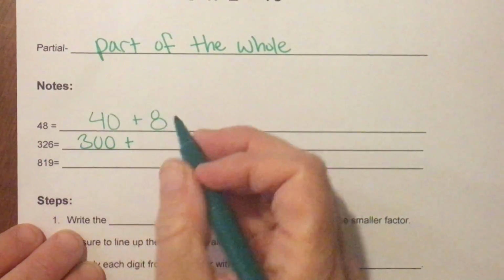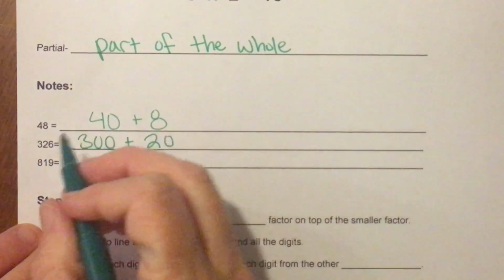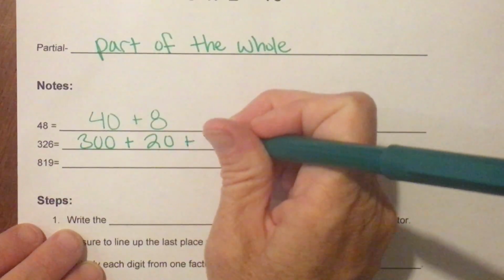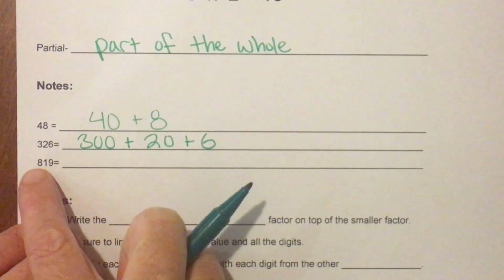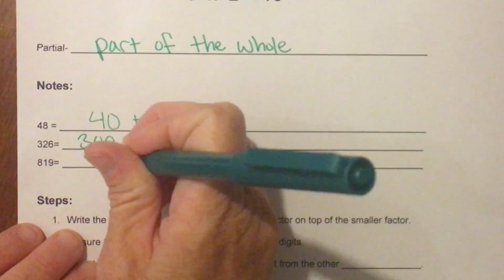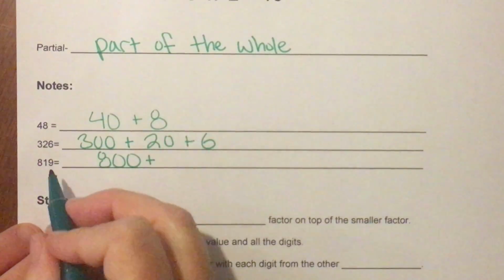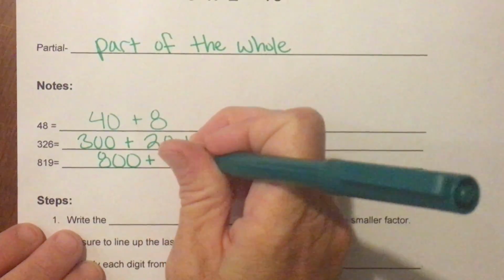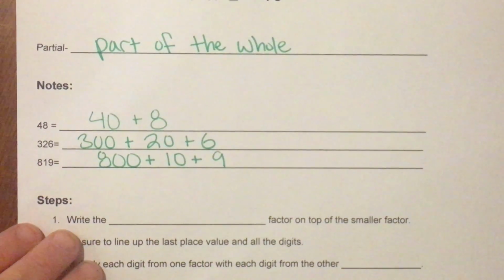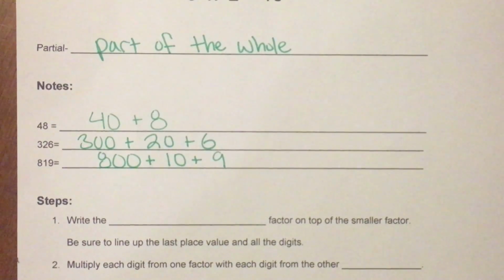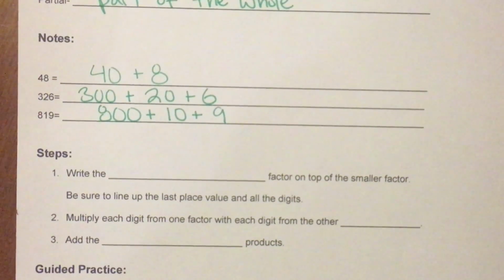The 2's value is 20, and the 6's value is 6. And for 819, the 8, its value is 800. The 1's value is actually 10, and the 9's value is really a 9. So understanding that is going to be really helpful to today's lesson.